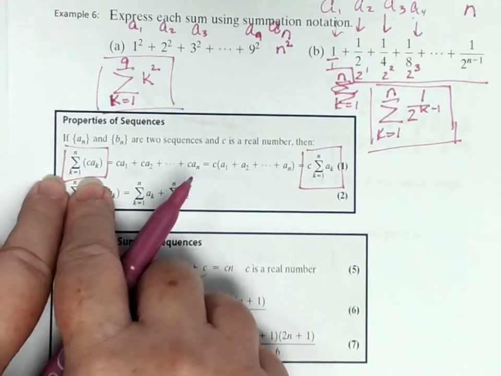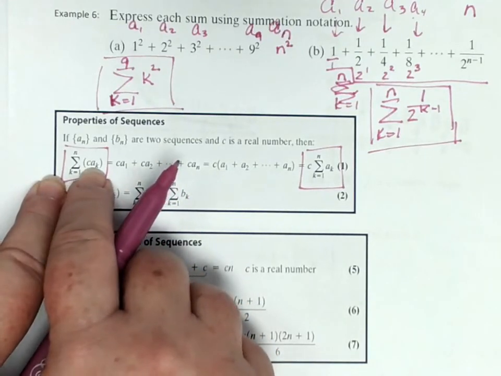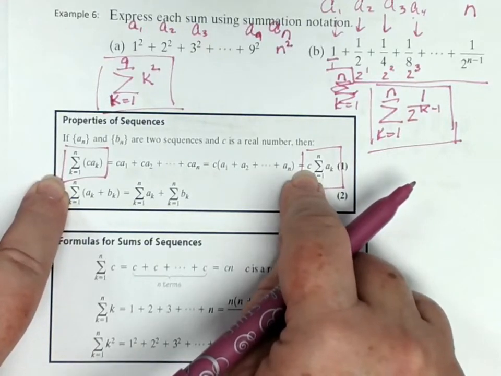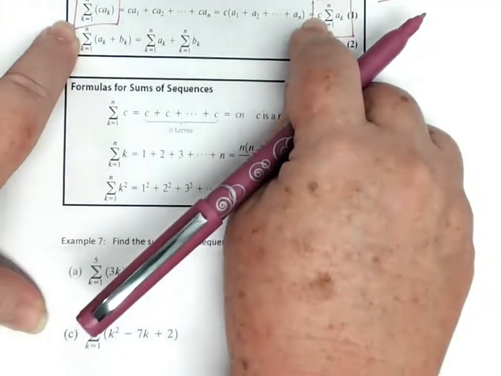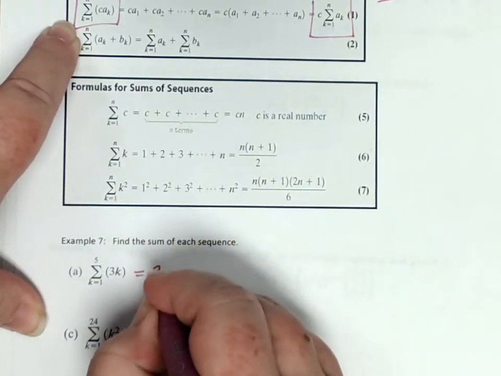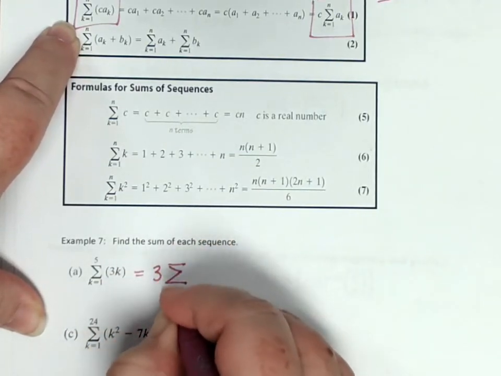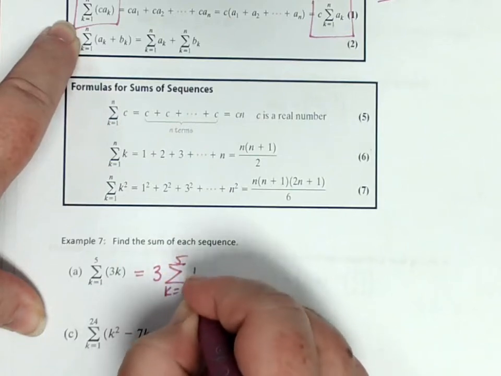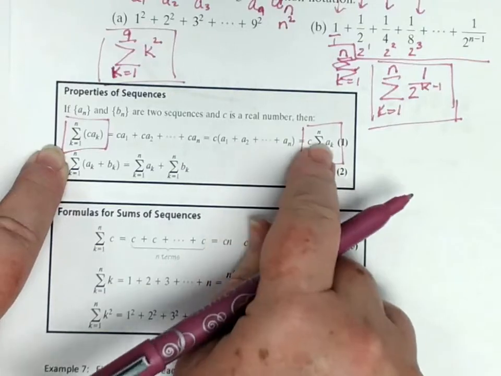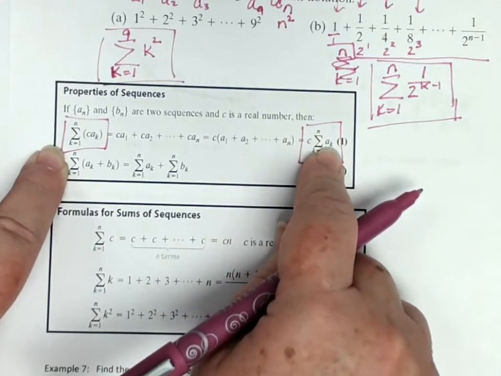If you have a summation, or you have some constant times a variable, you can simply pull the constant out to the front. Okay, example. See this 3 right there? We can rewrite that as 3 in the front of the sum from k equals 1 to 5 of k. So you can just throw the constant to the front and multiply it and work your answer from there.